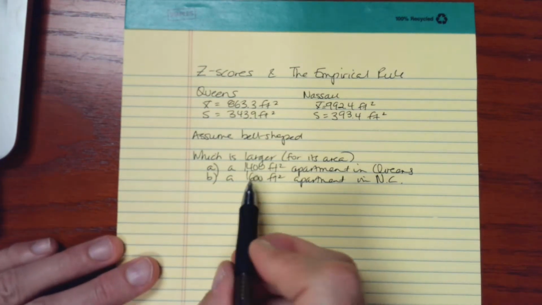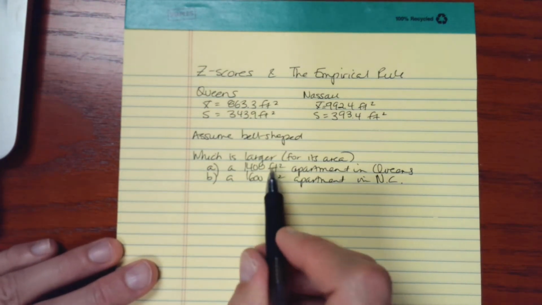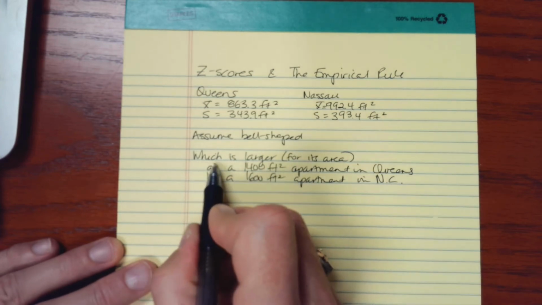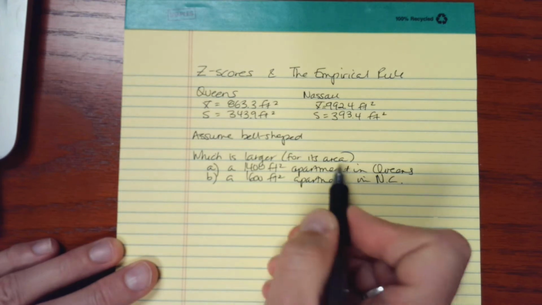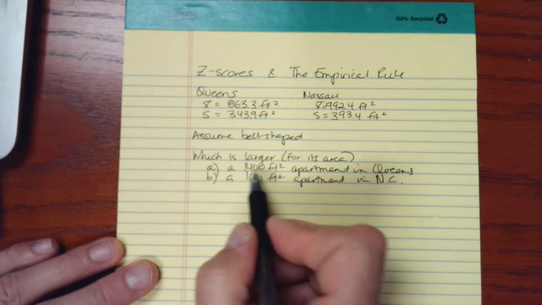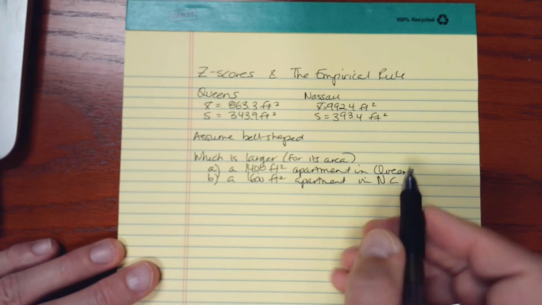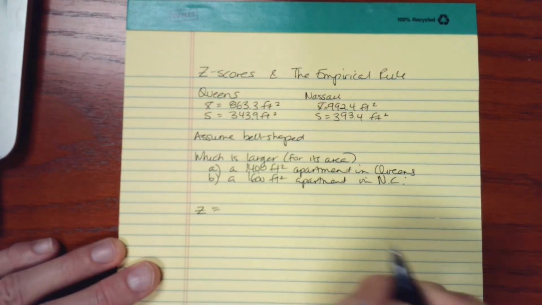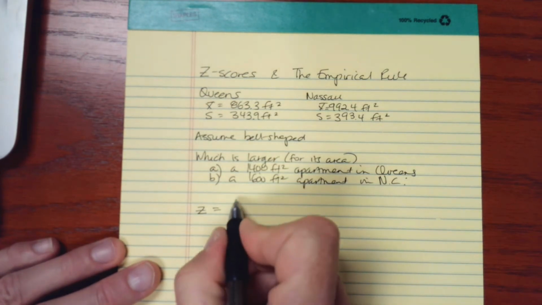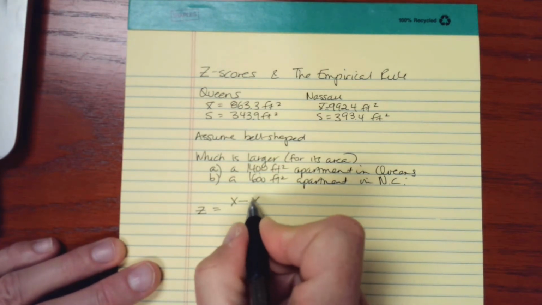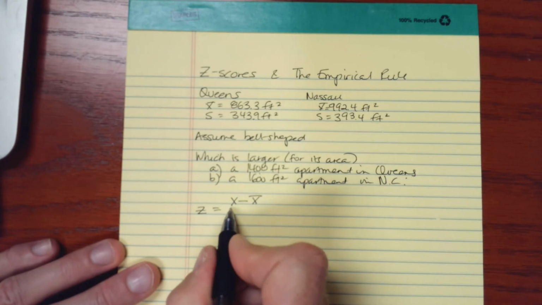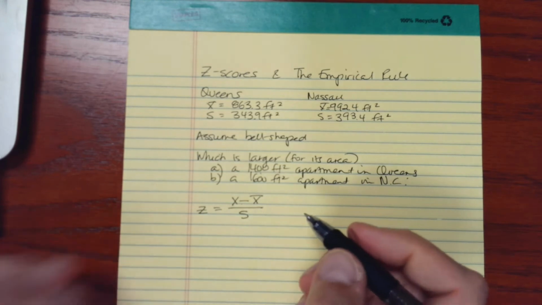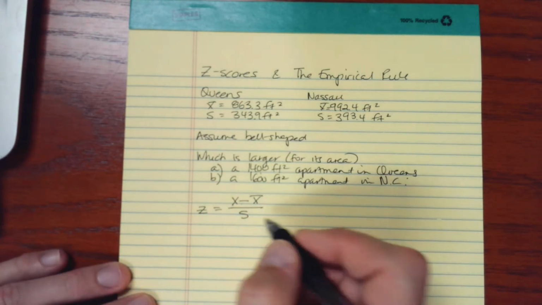Obviously, just comparing one apartment to the next, this apartment is larger. There's no question there. But here we're looking at which is larger for its neighborhood, for its area. So I need to compare apples to apples: this apartment to other apartments in Queens. Z-scores allow me to do that. The way that I calculate a z-score is I look at the difference from the mean, in terms of the typical distance from the mean, which is the standard deviation.